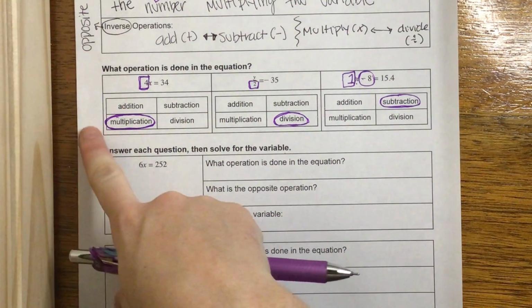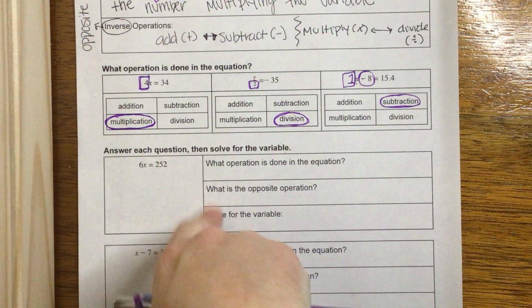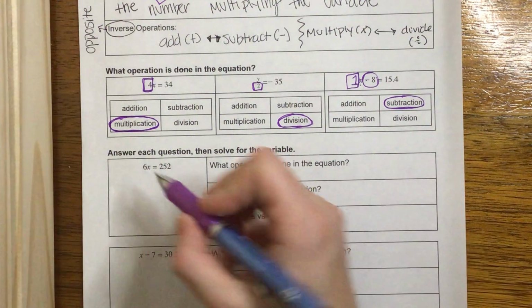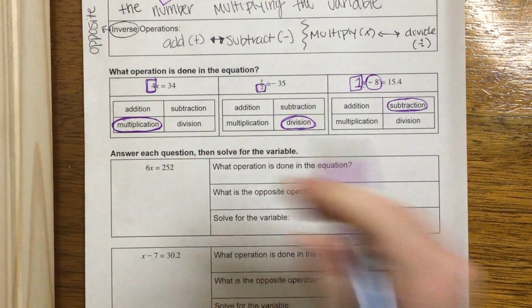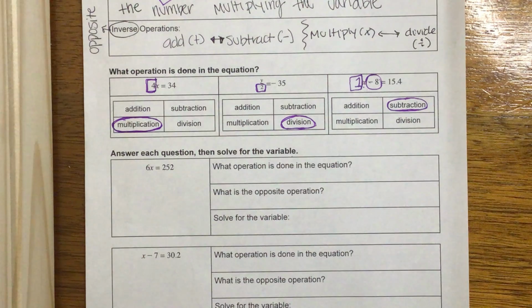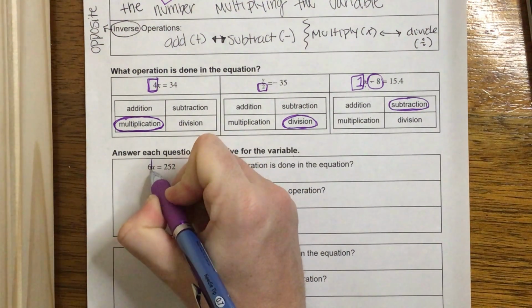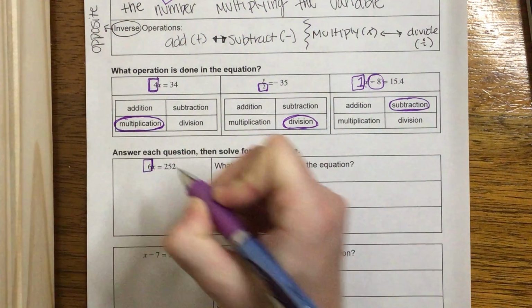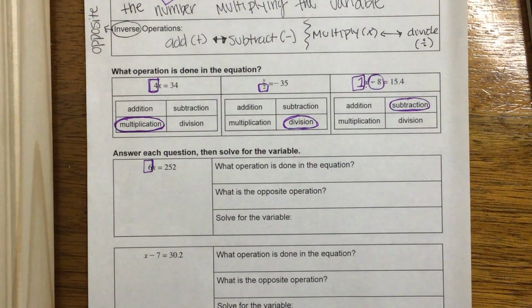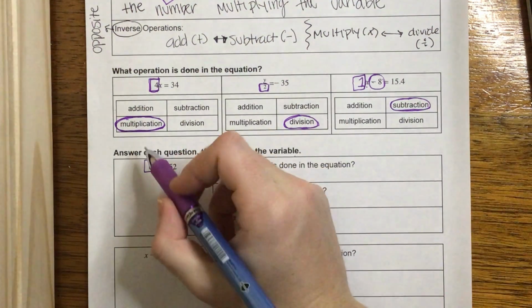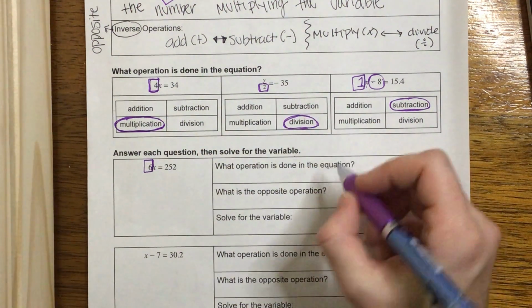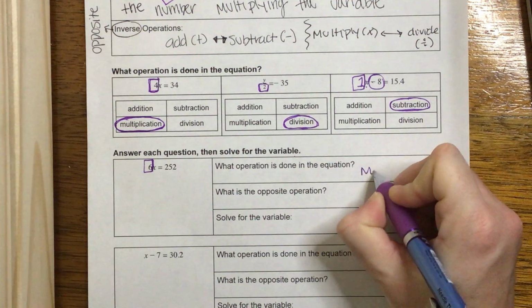Okay, so we're going to answer each of these questions and then we're going to solve for the variable. So here I have 6x equals 252. 6x, 6 is my coefficient, so I'm going to box my coefficient. And that means 6 times x. So here I'm multiplying.